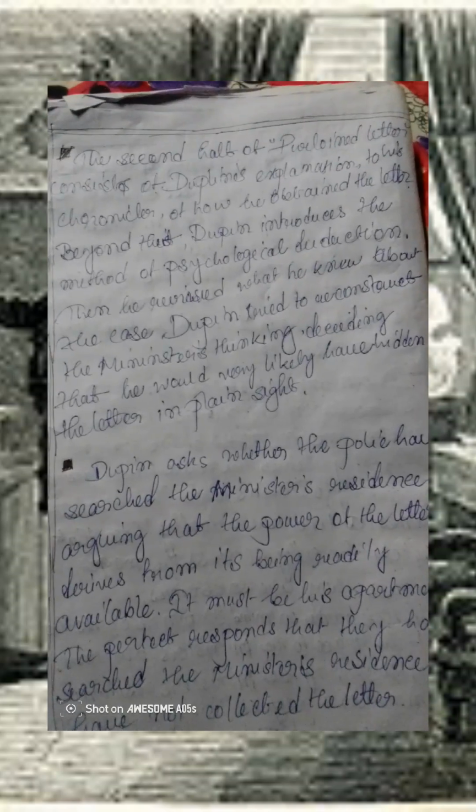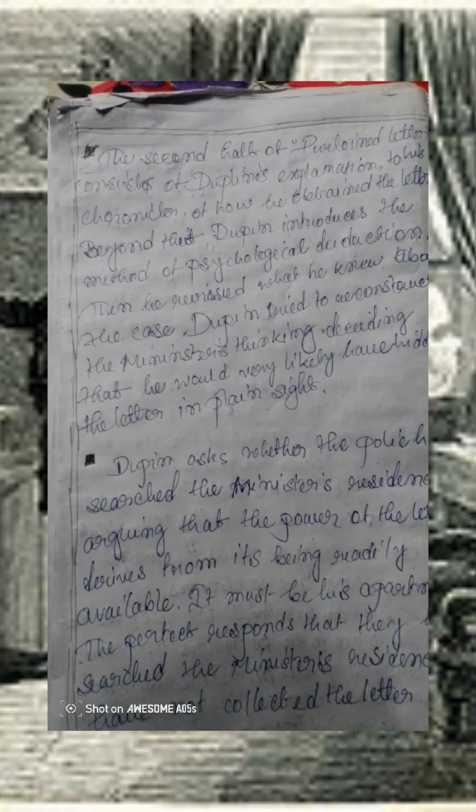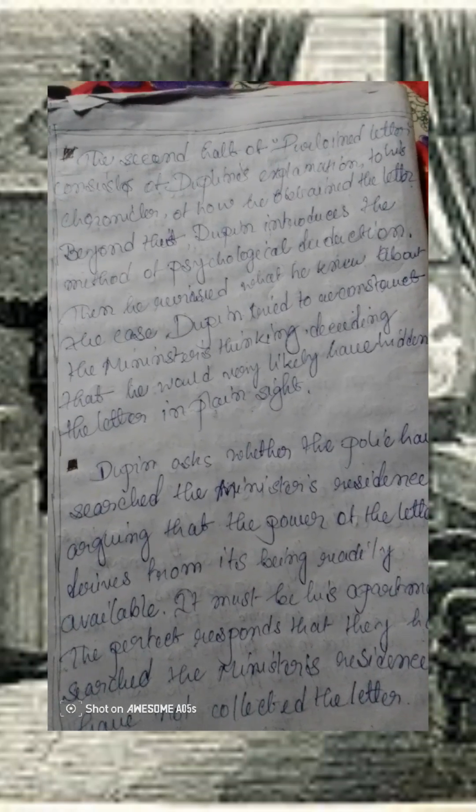The second half of The Purloined Letter consists of Dupin's explanation to his chronicler of how he obtained the letter. Beyond the theft, Dupin introduces the method of psychological deduction, telling the police to notice the psychological view.